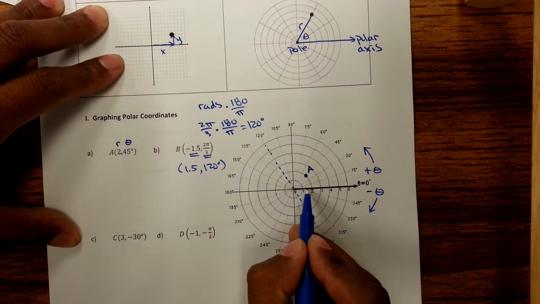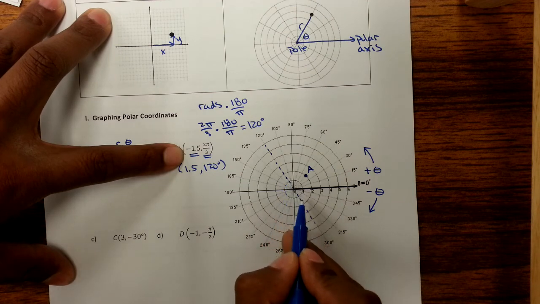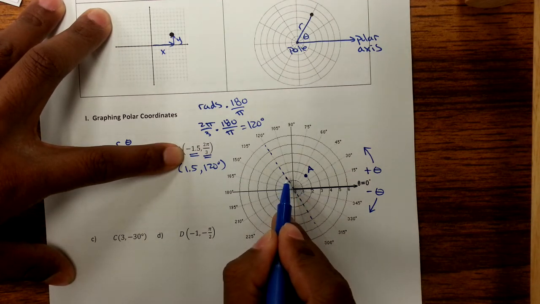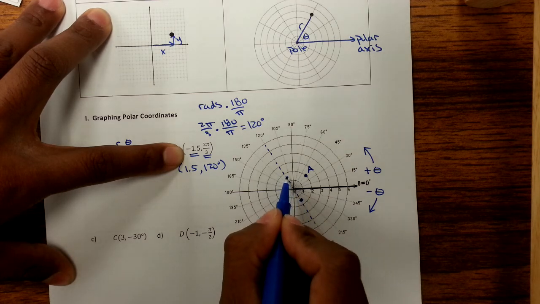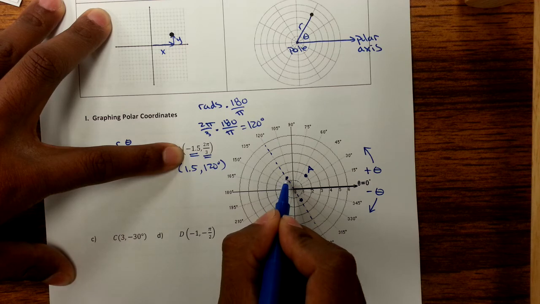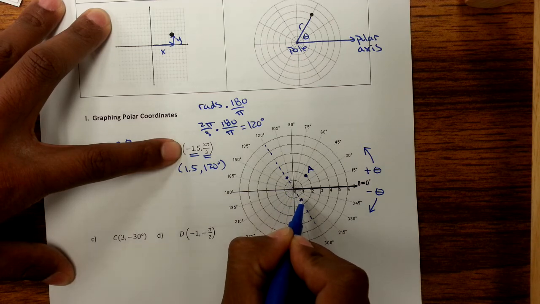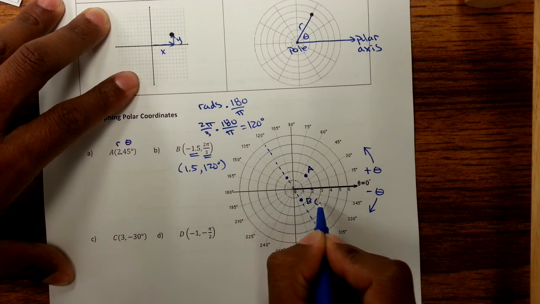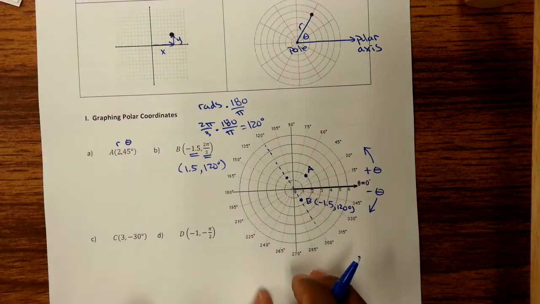Negative 1.5, 120 would be on this side. It should have been over here if it was positive. If r was positive, we'd be at positive 1.5 here. But because of the negative, it forces us to jump to the other side of the pole. So here is point B, which is negative 1.5 comma 120 degrees.